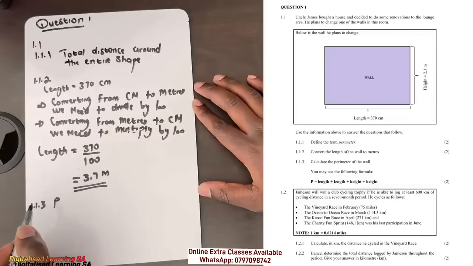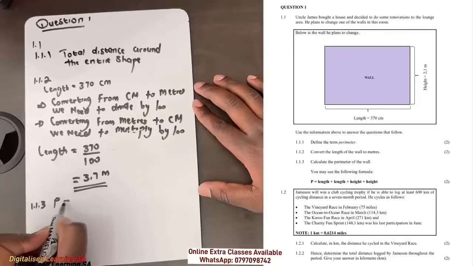So if we check, we can see that our shape has 4 sides. So our shape has 2 lengths and 2 heights. So to get the perimeter, we need to add up all the sides.